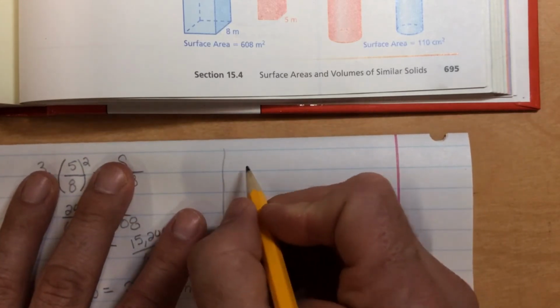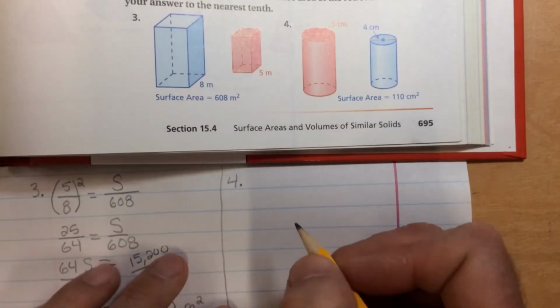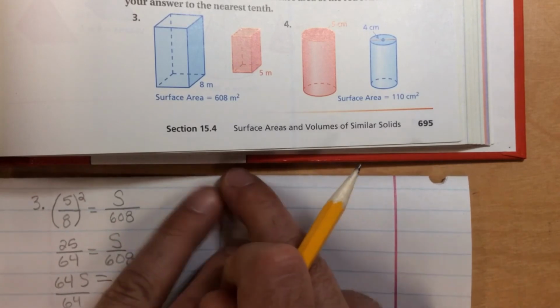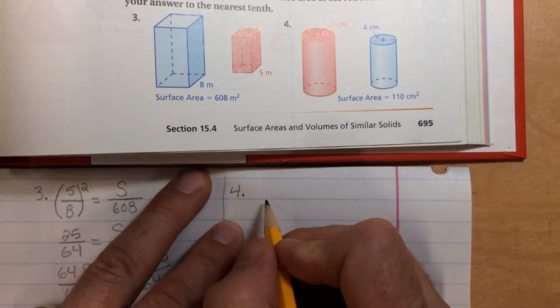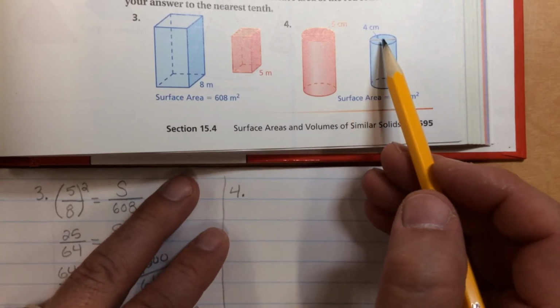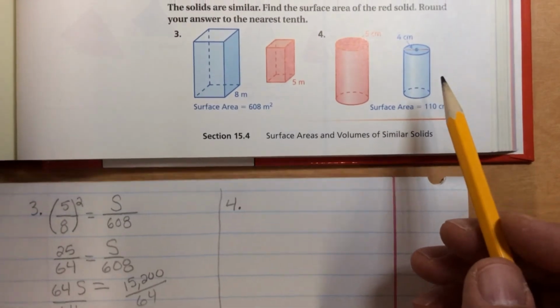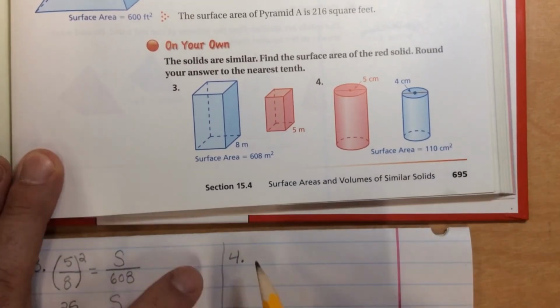And remember, this is area, so it'll be meters squared or square meters. For number 4, same type of problem. So we look here. We'll do their linear measures first. Small over big. So diameter over diameter. Now, we could have done radius over radius and cut this in half and cut that in half. We don't have to, though, because they have similar diameters, too.